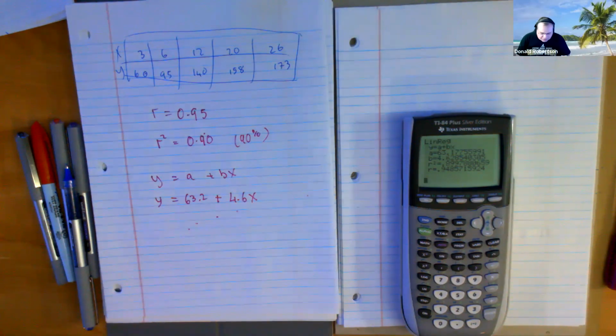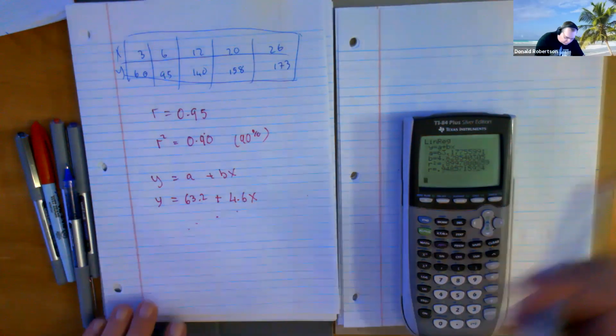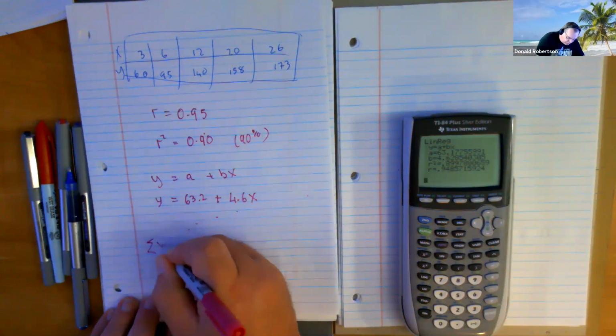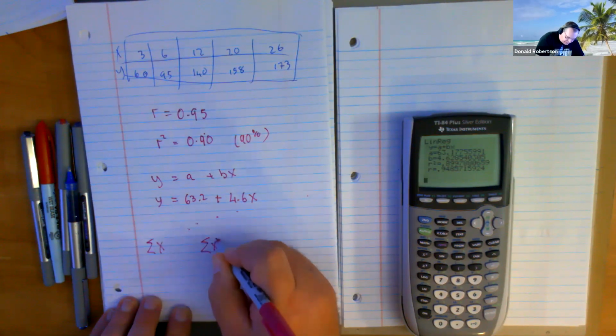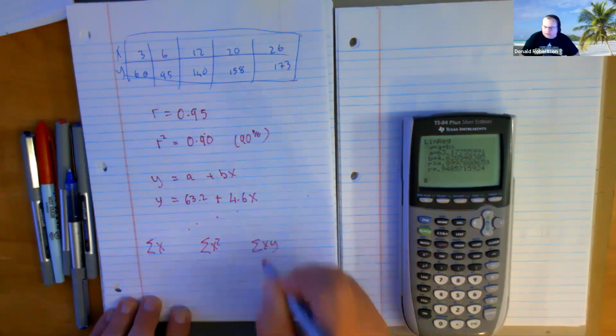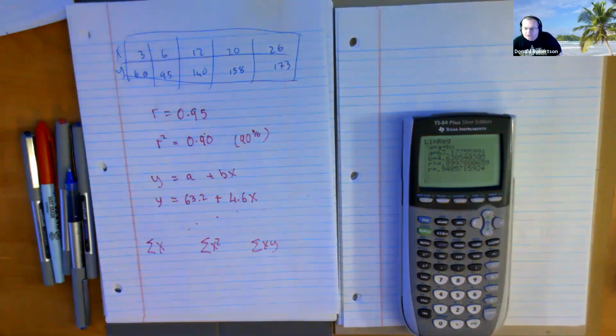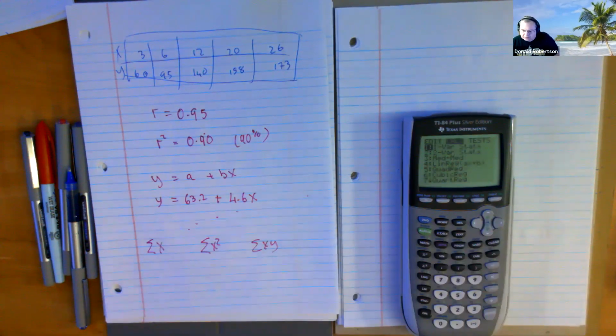Okay. Now, they also have in this question a whole load of stuff where they ask you to verify things like this and some others. That's not in this menu. You can see it's not there, but we can get it. Hit STAT again. Go over to CALC again.